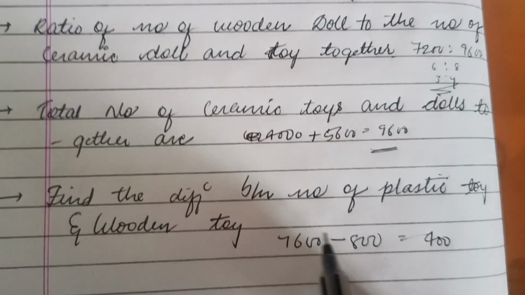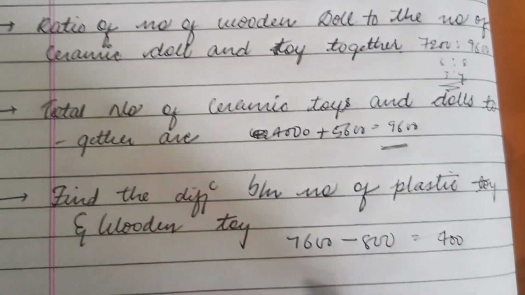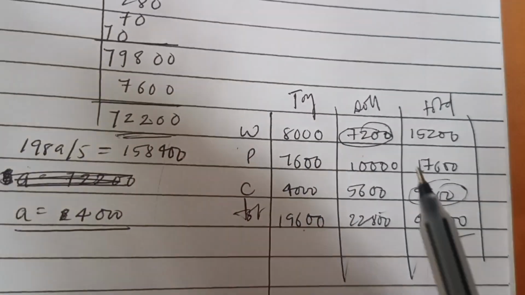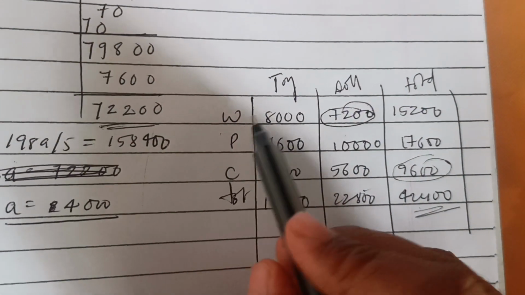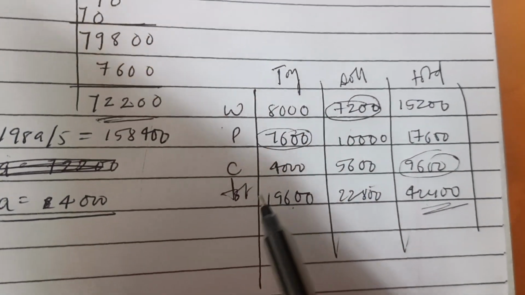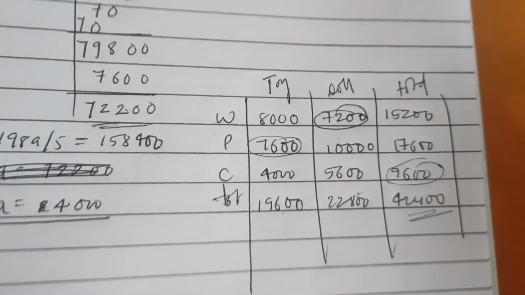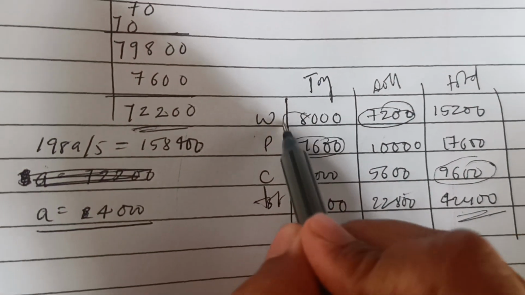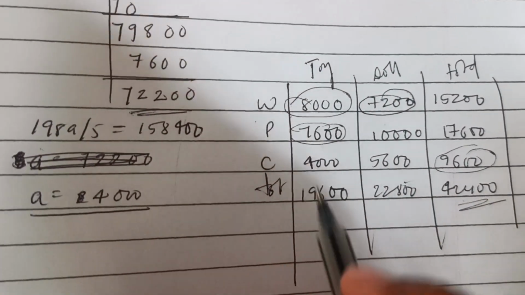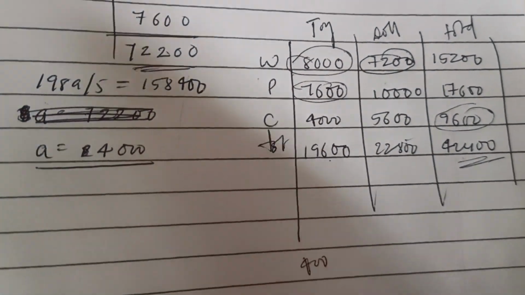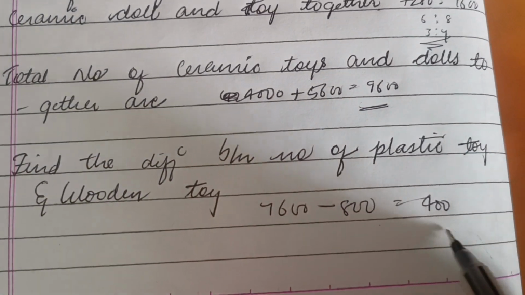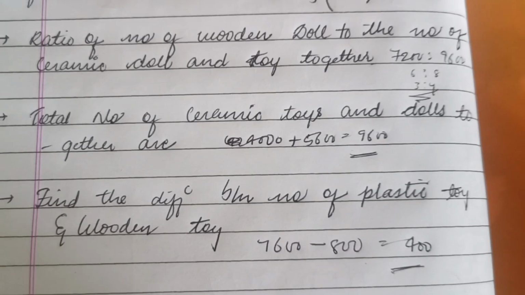Find the difference between the number of plastic toys and wooden toys. Okay. So number of plastic toys, it will be 7600, and the wooden toys, so that will be 8000. If I take the difference of this, I will get 400. So 400 will be the answer.